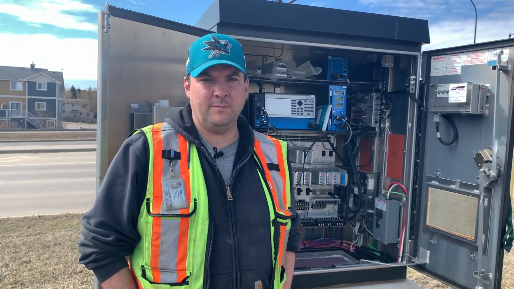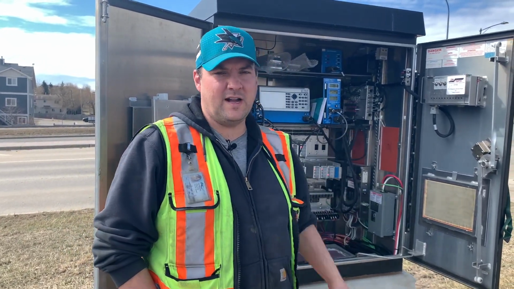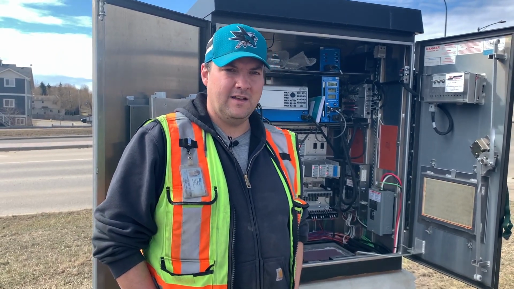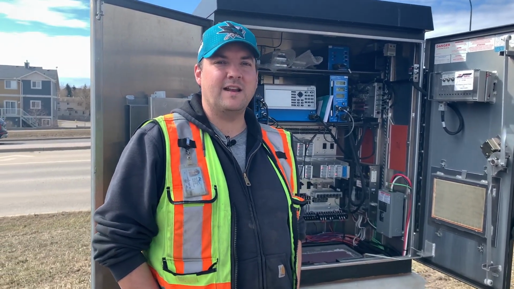I hope we were able to communicate some interesting points about how our traffic lights work. So next time you're sitting in traffic and wondering why the light's not changing, now you have a little bit more information to run off of. Thanks, and have a great Public Works Week.